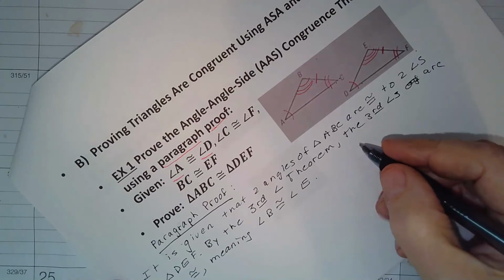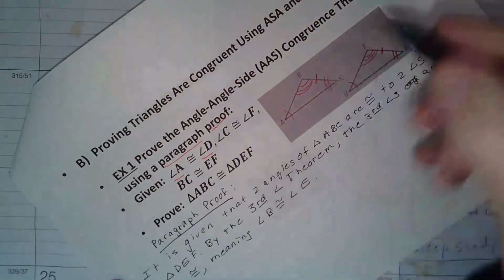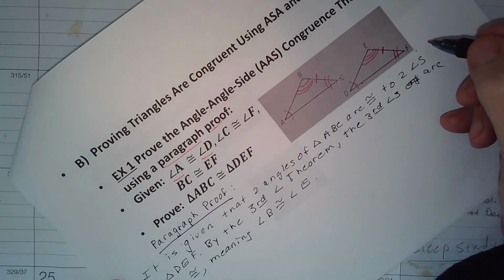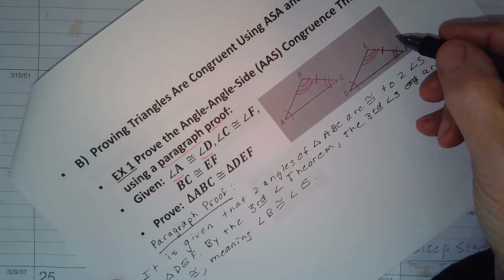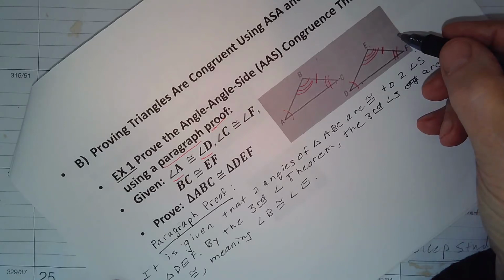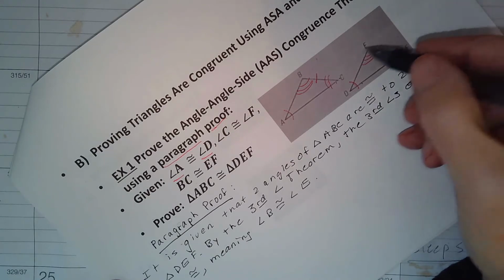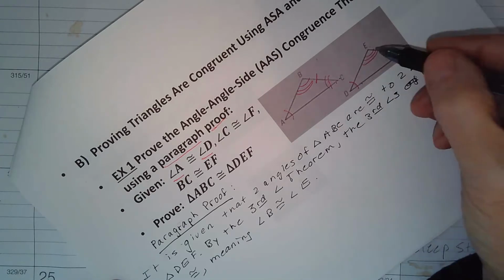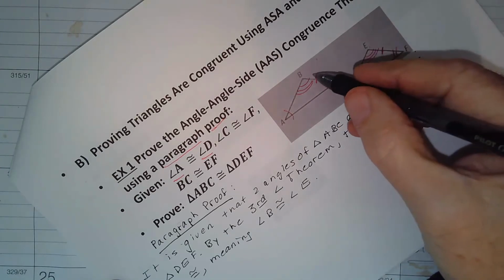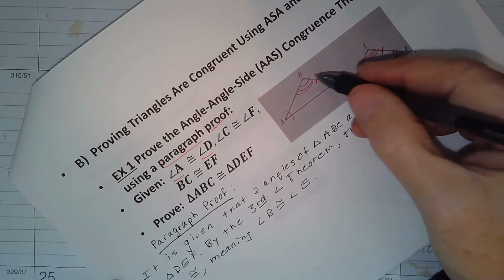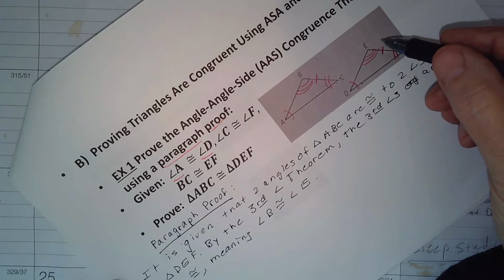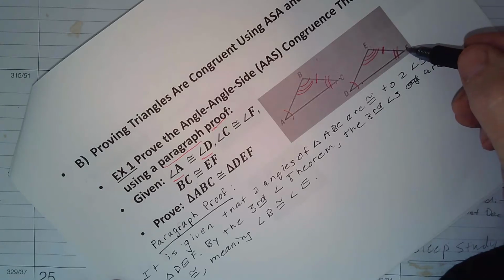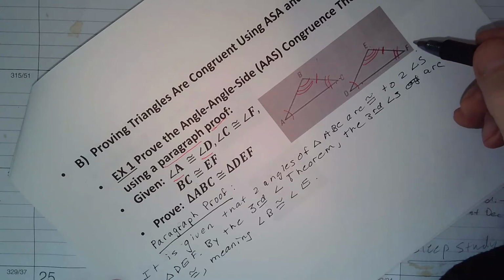All right, so notice that BC and EF are the sides included between the sets of angles: angle B and angle C in the case of triangle ABC, and angle E and angle F in terms of triangle DEF.